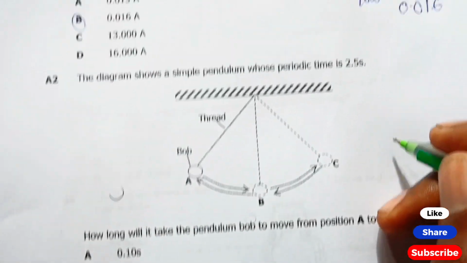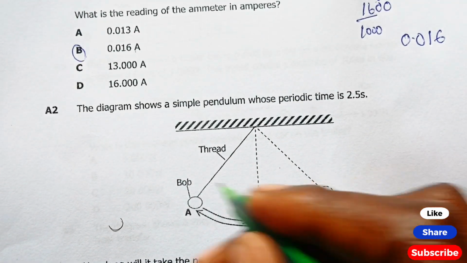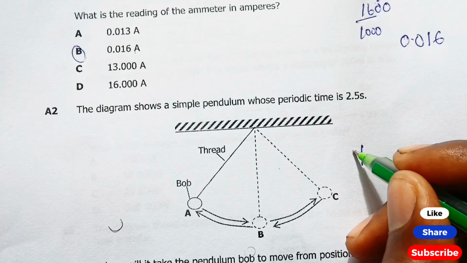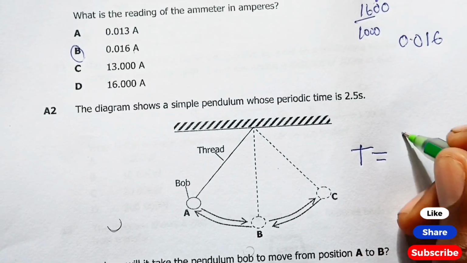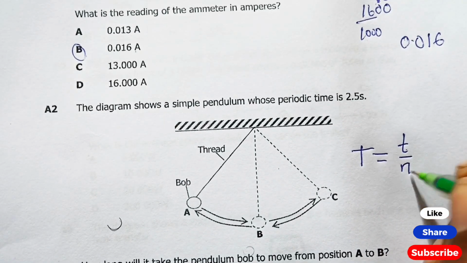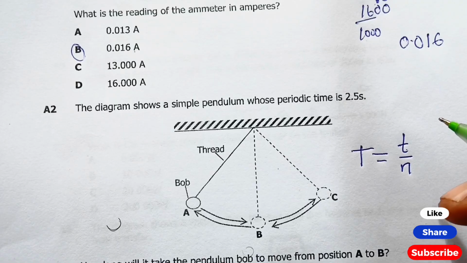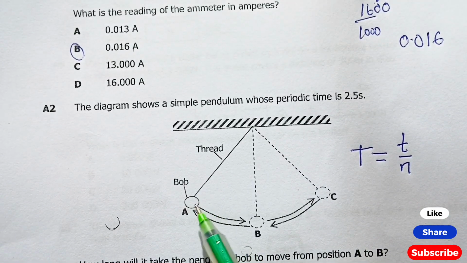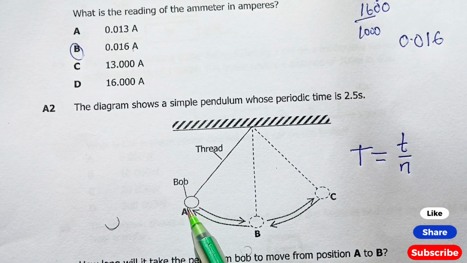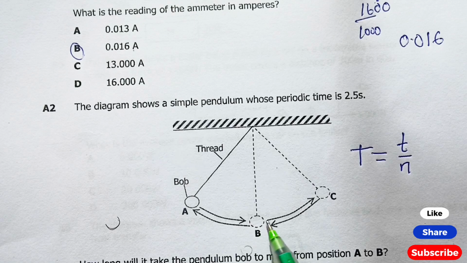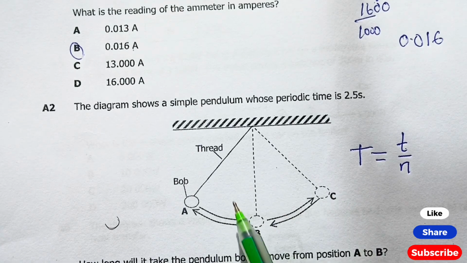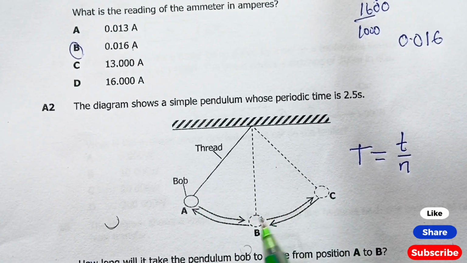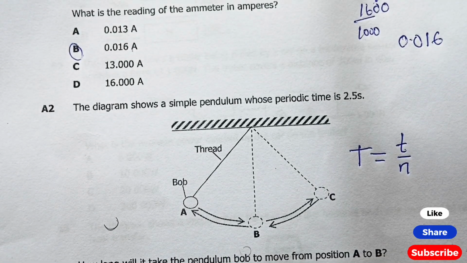The formula is T, the period, is equal to time over number of oscillations. When it moves, it is moving 1, 2, 3, 4, so that means it will be over 4, according to the fraction of the cycle.